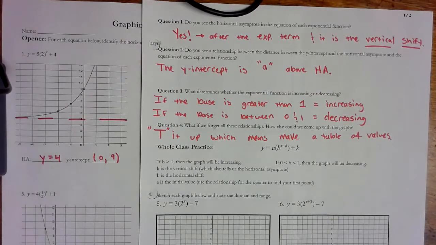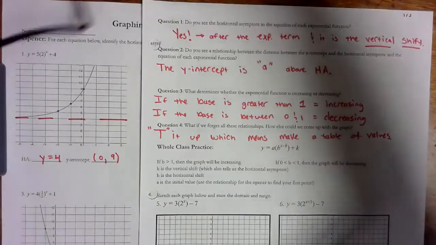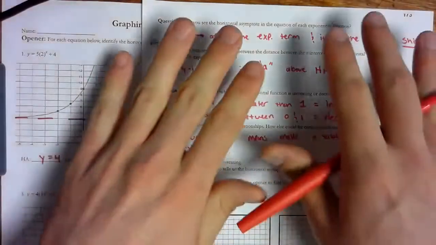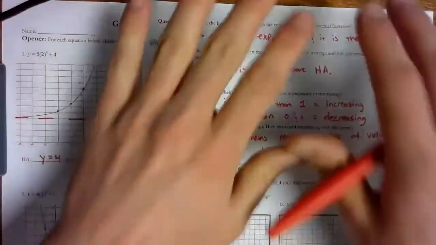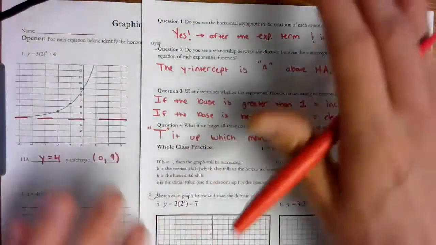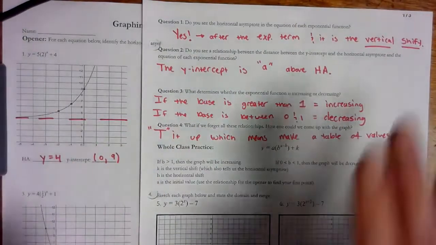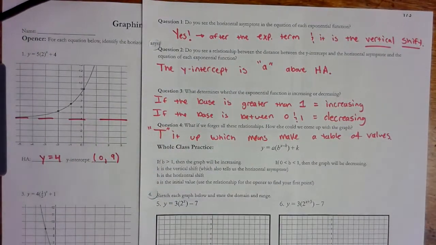All right, welcome back. Hopefully you were able to identify the horizontal asymptote and y-intercept, as there really wasn't too much to that. On top of that, hopefully you got a chance to start thinking about these questions, because this is really what we want to focus on. I have these pages right next to each other so I can refer back to them. Let's talk about these questions, because that's the important piece here.